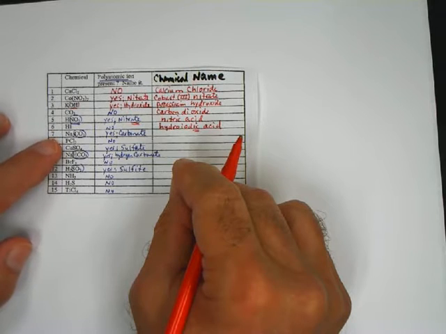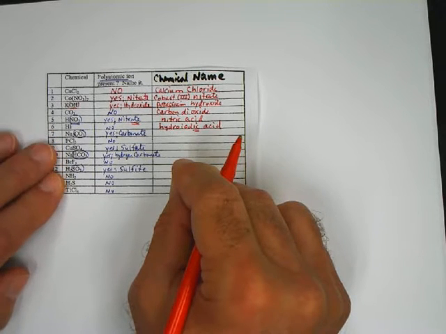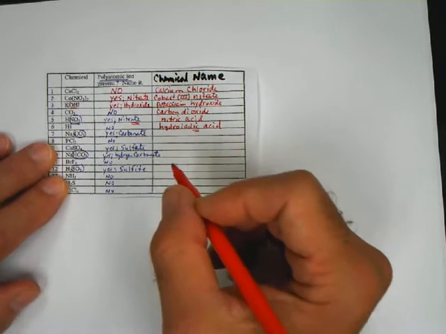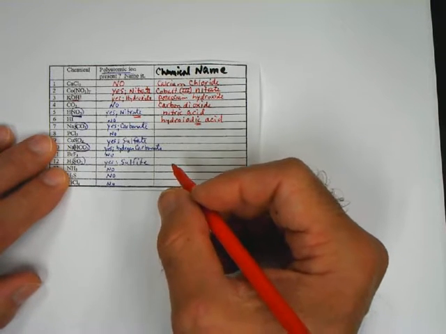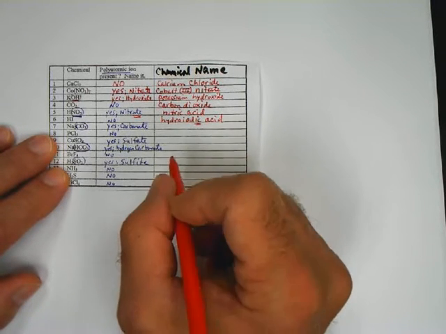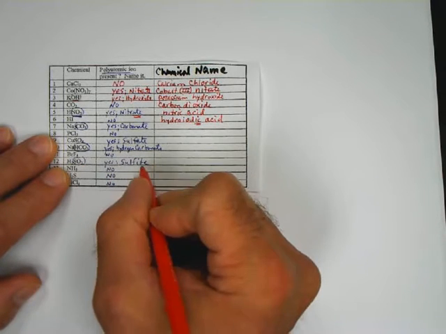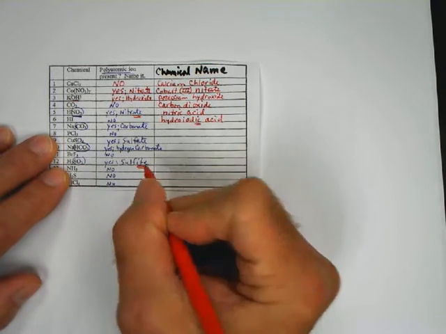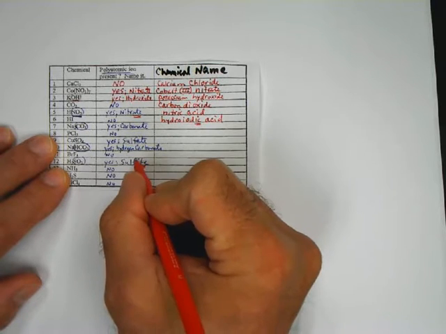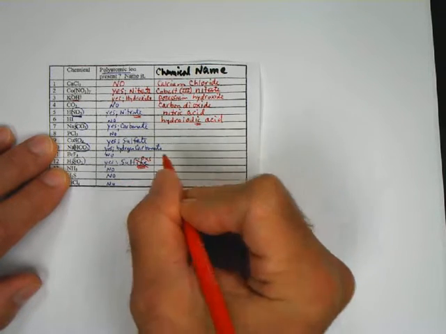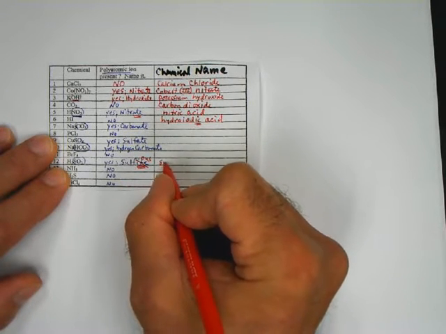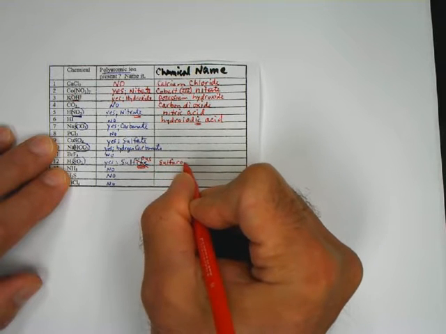How about this one here, H2S? No oxygen, so we have to use the prefix hydro in front. So hydro, it has sulfur in it, so it'd be hydrosulfuric acid. Okay?